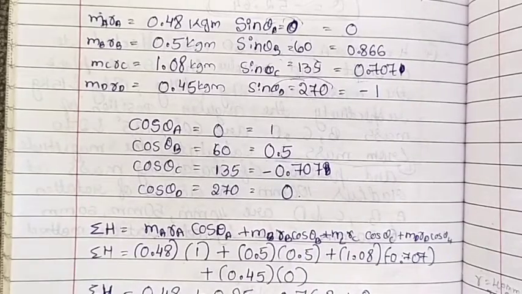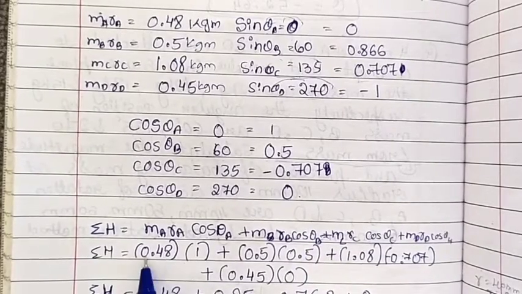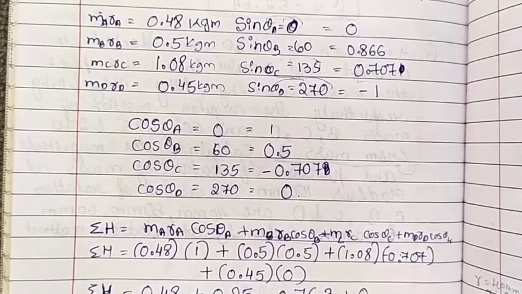So when you substitute, you will get 0.48 into 1, 0.48; 0.5 into 0.5, 0.25; this 1 into 0.707, you will get minus 0.763; plus 0.45 into 0, you will get 0.